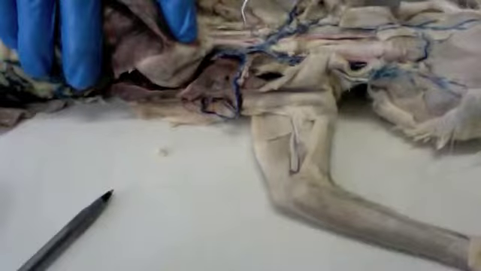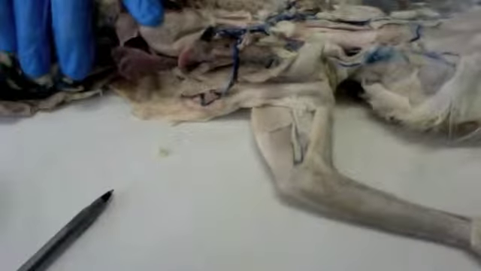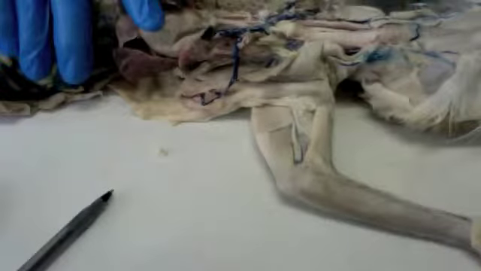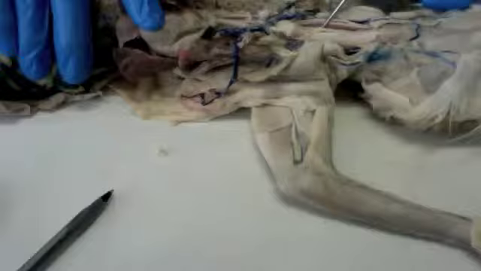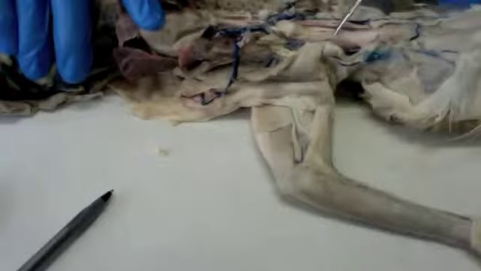And then we have the right and left common carotid arteries. Let me see if I can get this hook underneath here. It's located here. This is the left carotid artery. This is the right carotid artery.